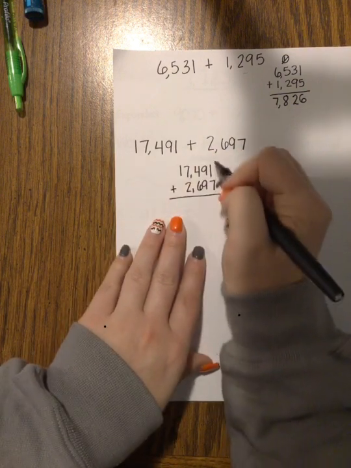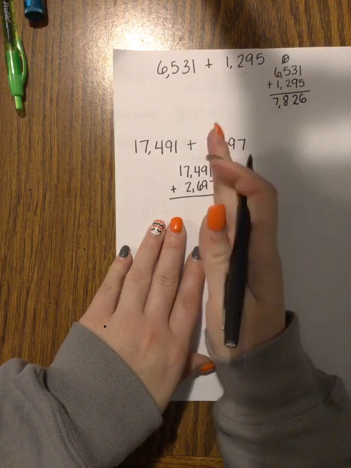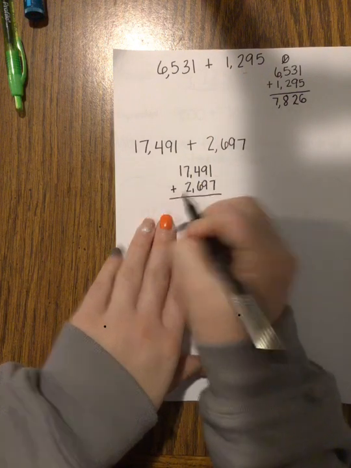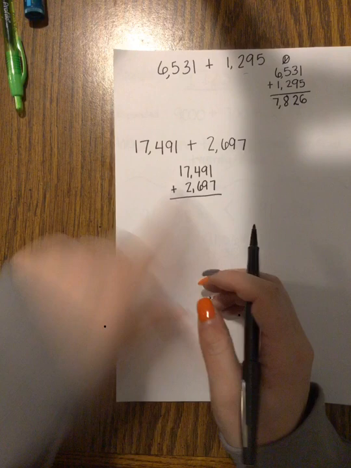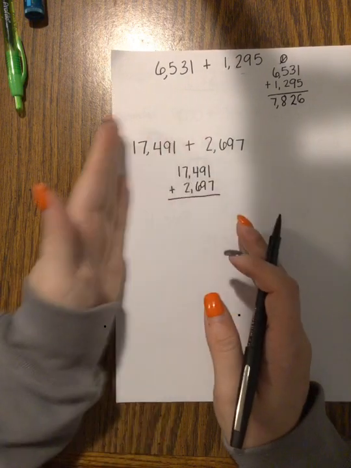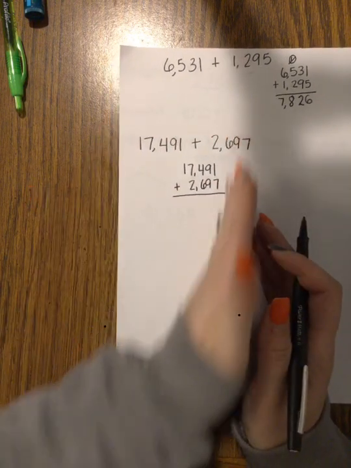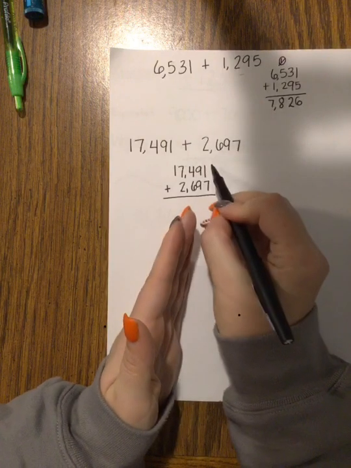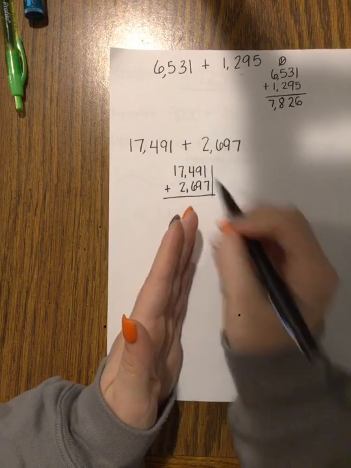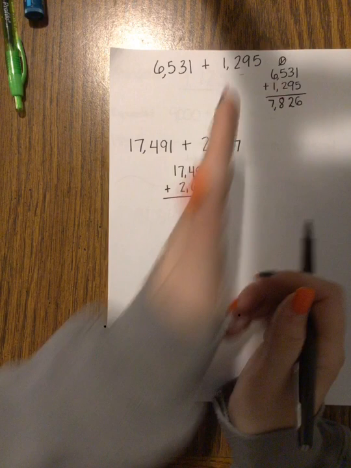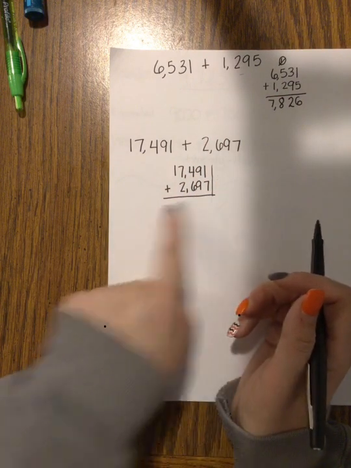Notice they line up based on the ones place. So I don't have the same number of digits, but the bigger digits are in my bigger place value. So always make sure this side lines up pretty flush. They should be right on top of each other on this side.